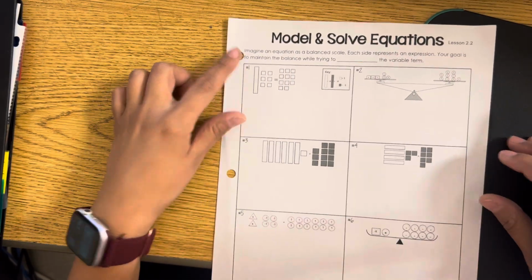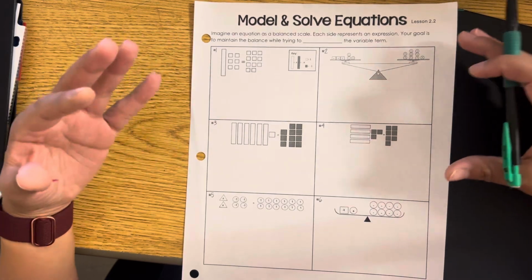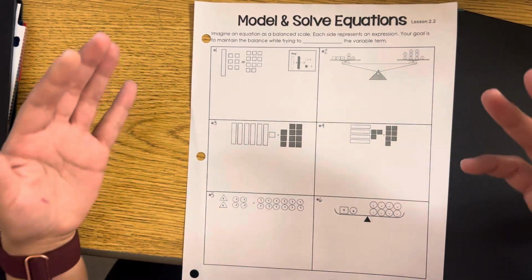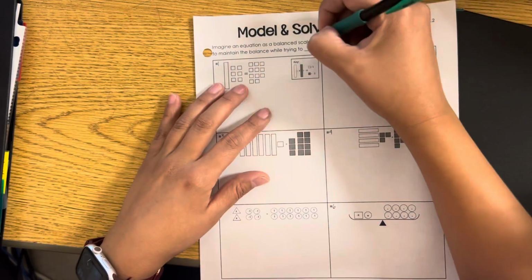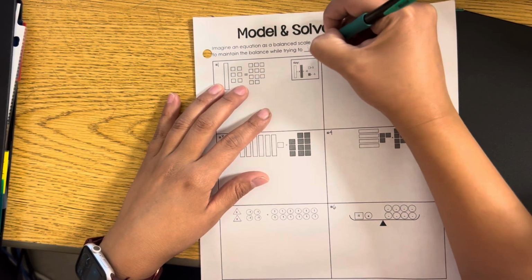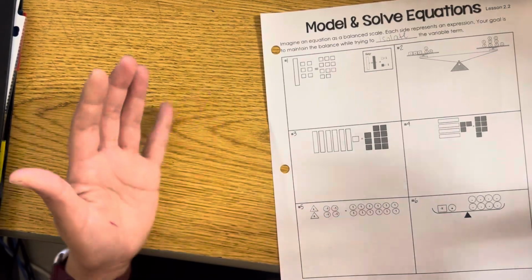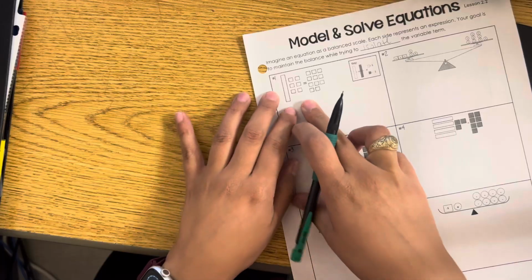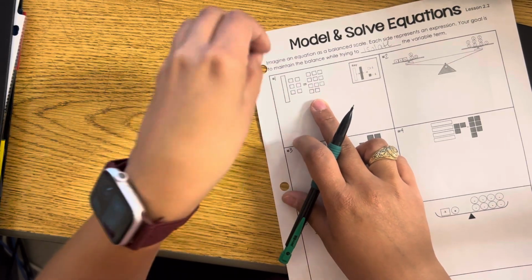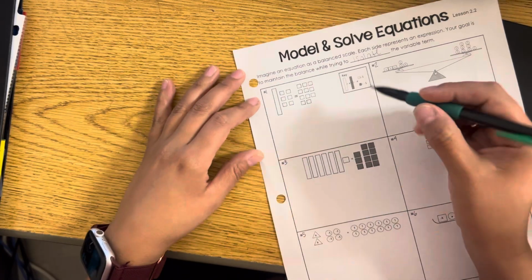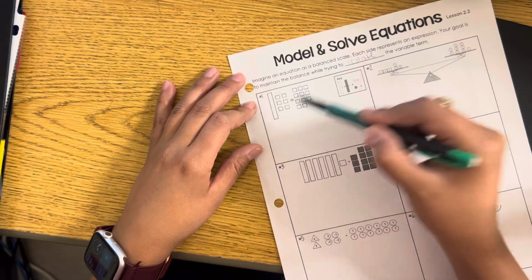So imagine that you have an equation on a balanced beam. The idea is we want to keep each side balanced, and while we're trying to keep it balanced, again, just like we've been doing, we're trying to isolate the variable. Now, for the purpose of today, this is honestly the same thing we've been doing. So when I look at a pictorial, I need to be able to make my own equation from this picture, this model. And most of the time, they do give you a key on what each image represents.